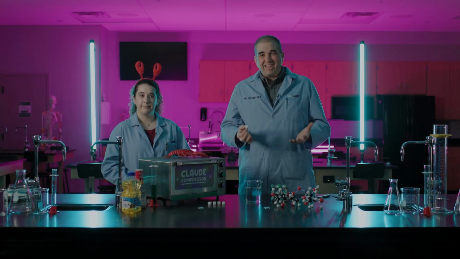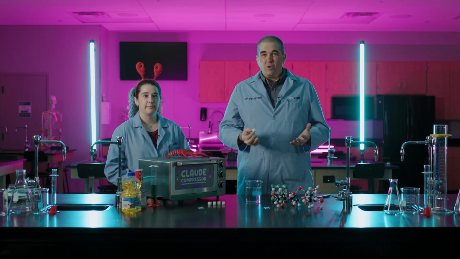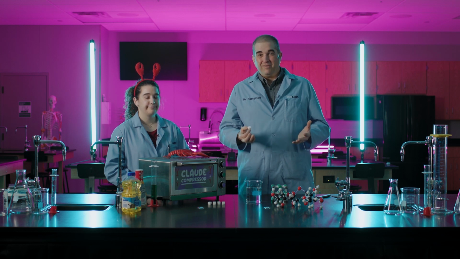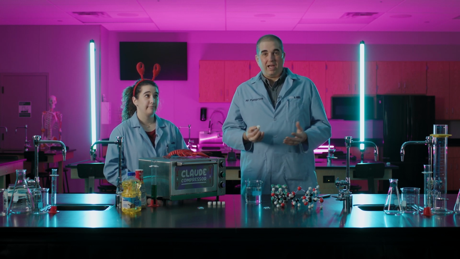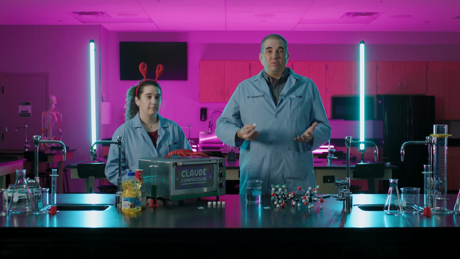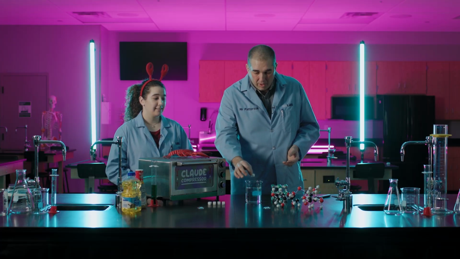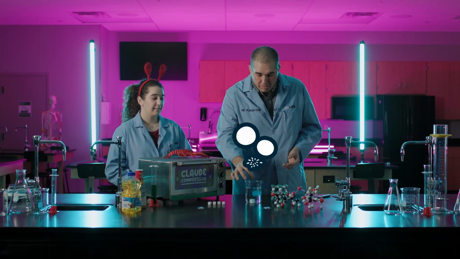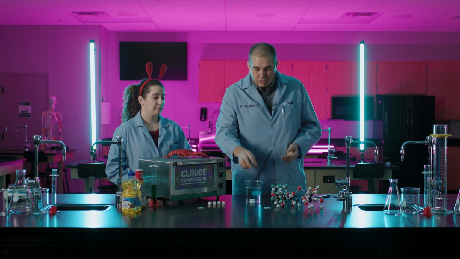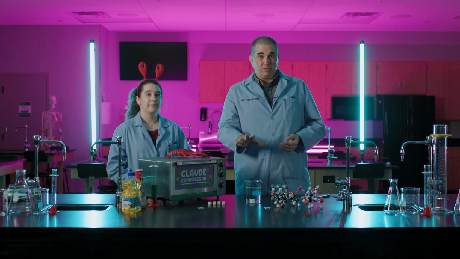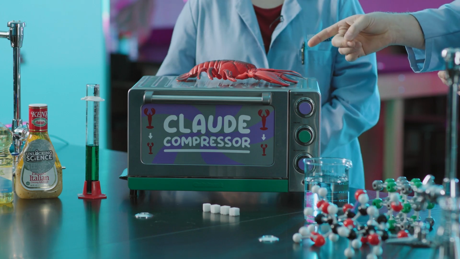So we can't see this because these things are so tiny that we couldn't even see them with a microscope, even the highest power microscope. So let's do something really fun. Let's send Claude in to investigate what happens when we drop a sugar cube into the water and those sugar molecules start to dissolve. Let's send him into the Claude compressor.